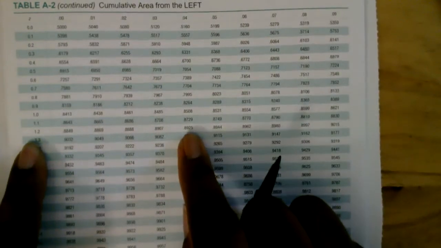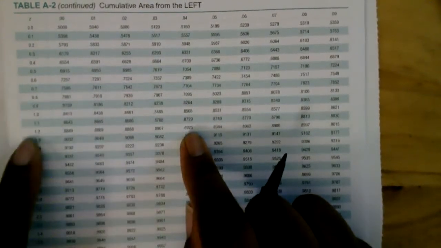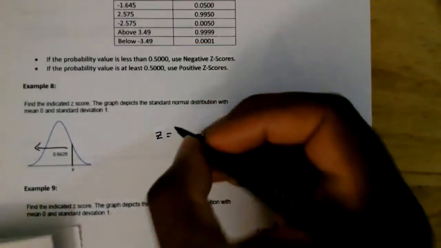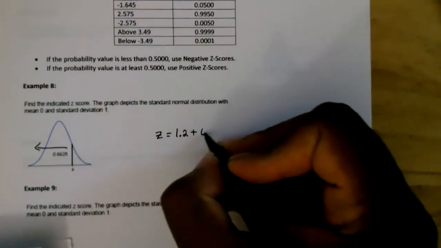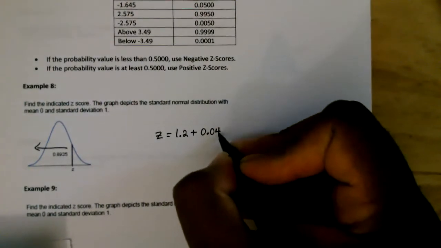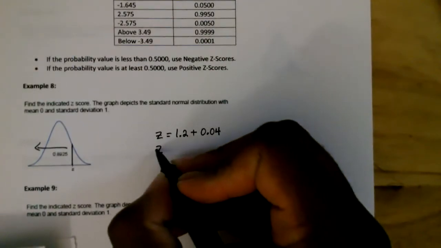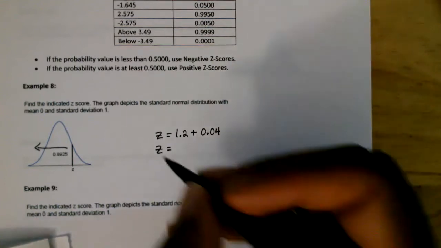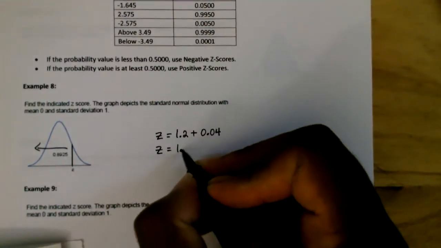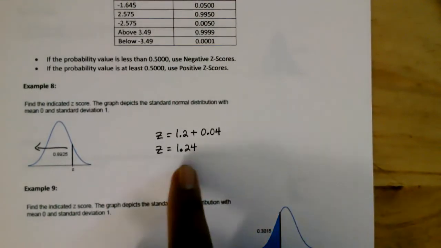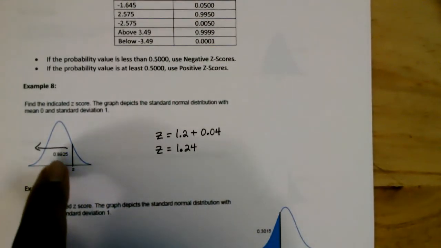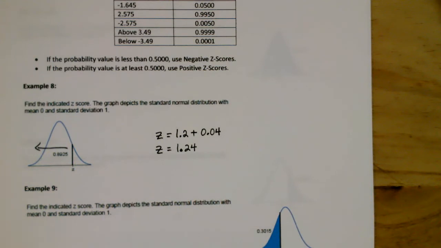So in this case, 0.8925 corresponds to a z value of 1.2 and then 0.04. So I'll take 1.2 plus 0.04, and if I add those together, I'm going to get a z value of 1.24. That is the z value that corresponds to the area to the left of 0.8925.